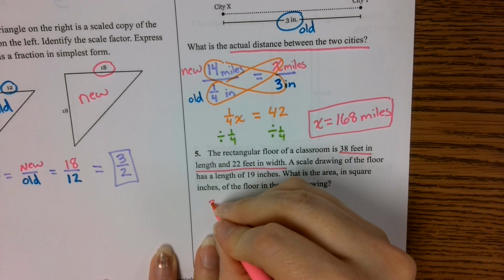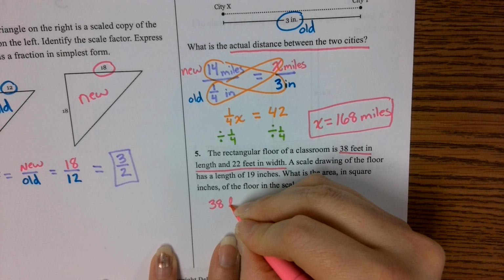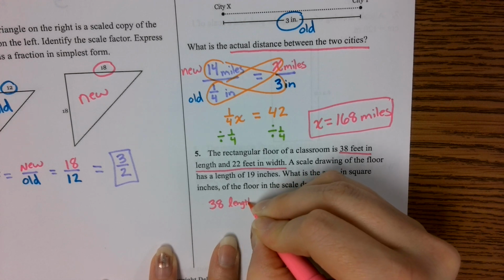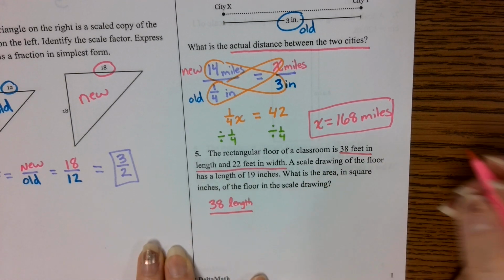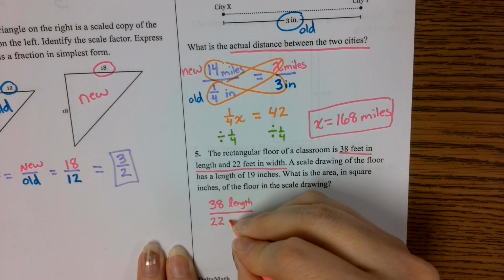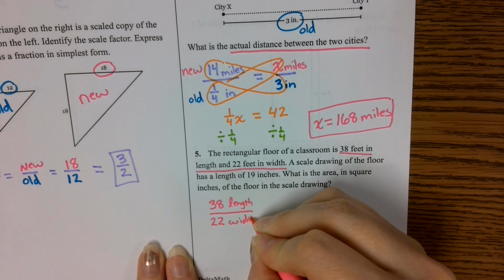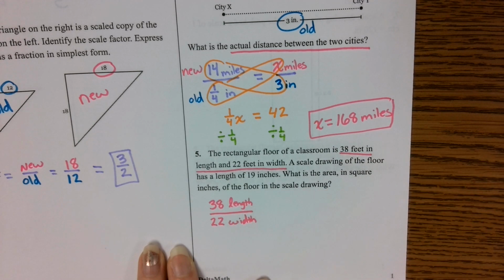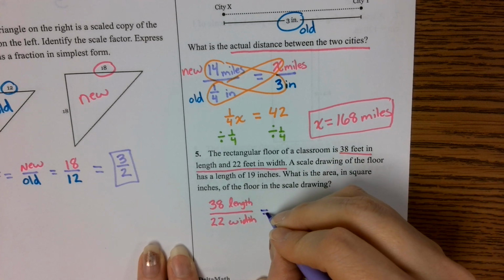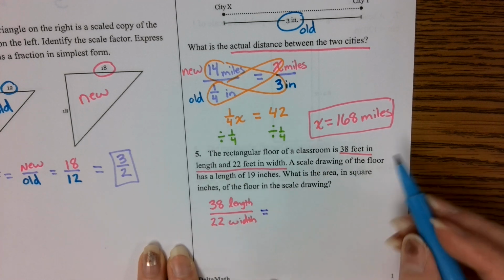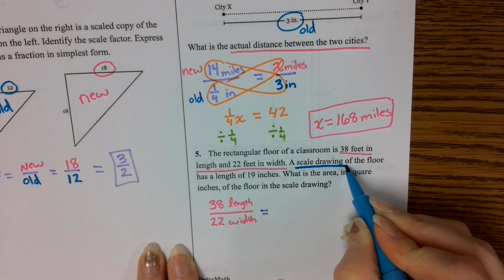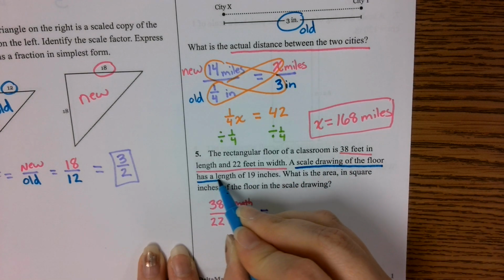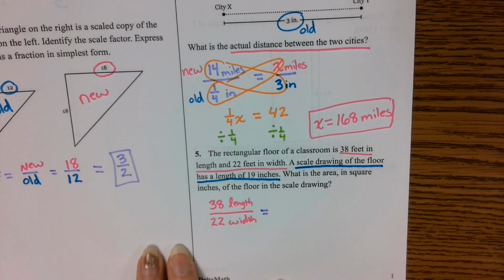So we have 38 for our length, and we have 22 for our width. I have a scale drawing. That's my old, that has a length of 19 inches.